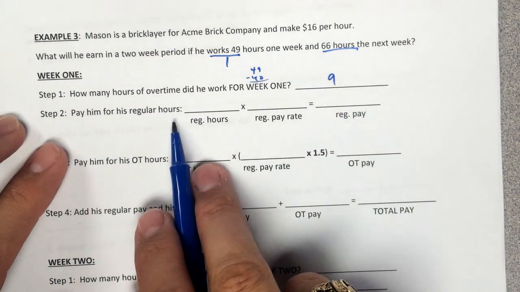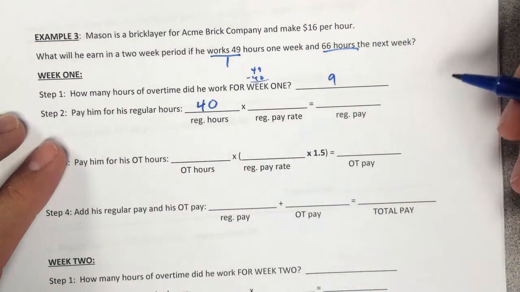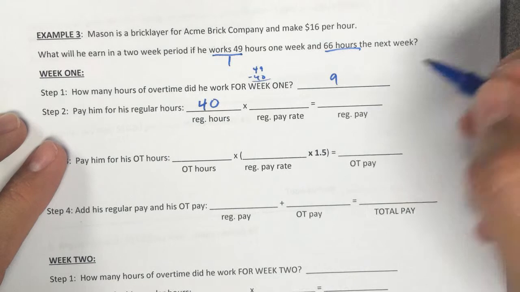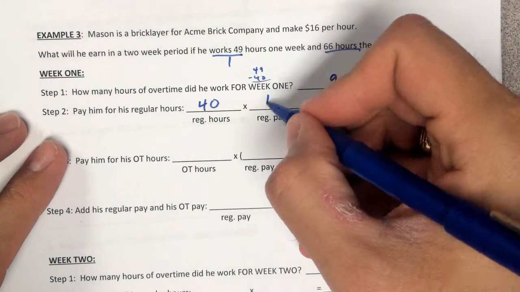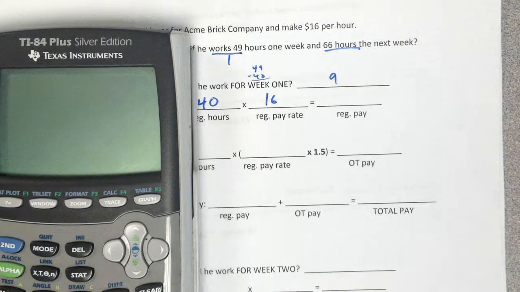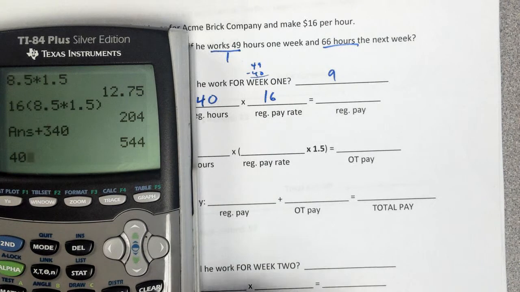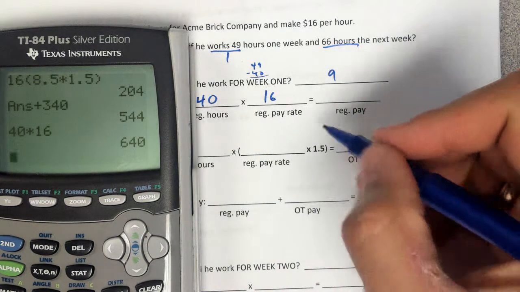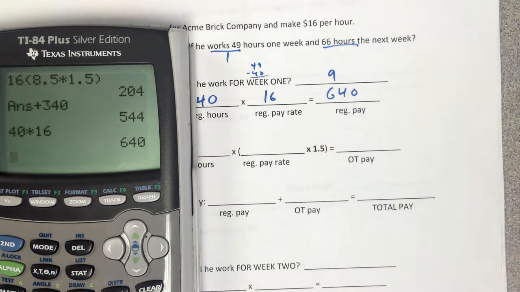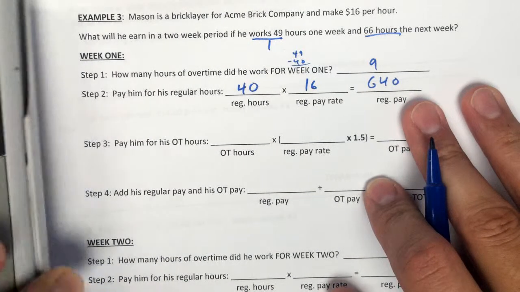So let's pay him for his regular hours. Regular hours is always going to max out at 40. His regular pay rate is $16 an hour. Don't try to do that math. Just go ahead, pull your calculator out, and do 40 times 16. He gets paid $640 for his regular hours.